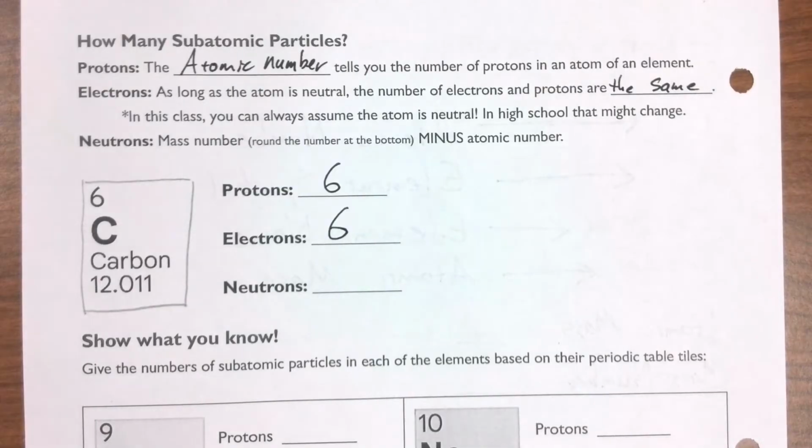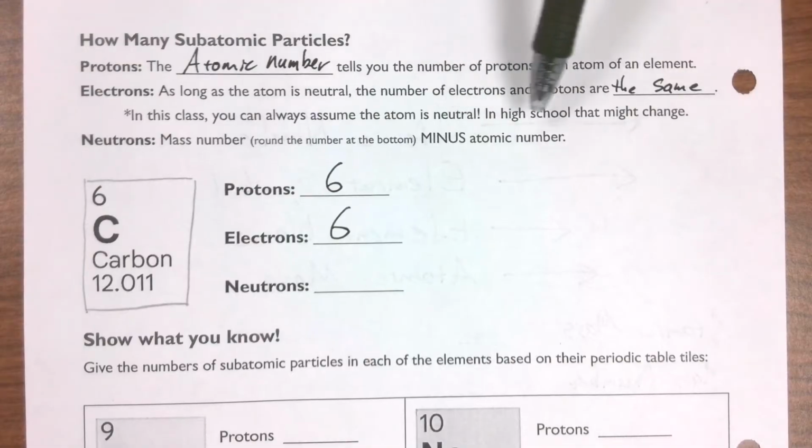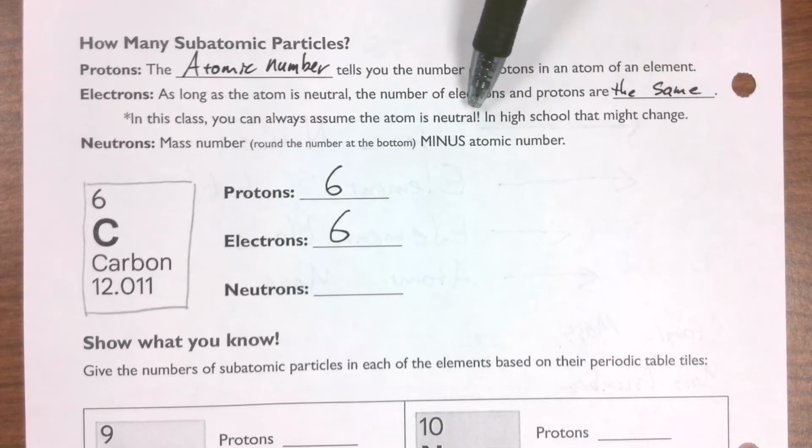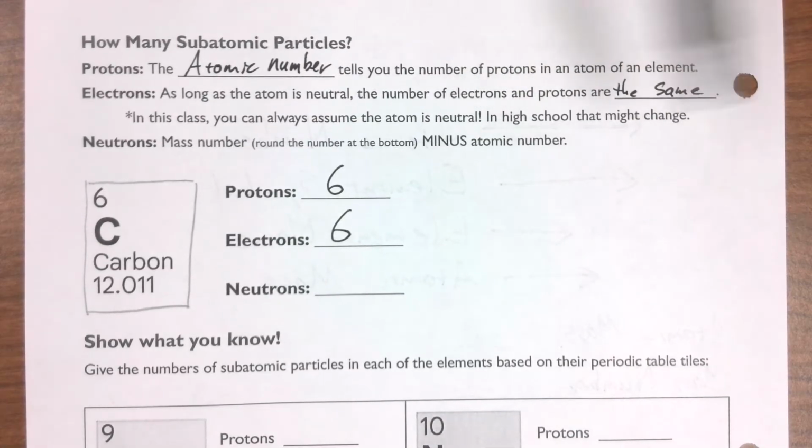Now, whenever I tell students that, they're always like, how do we know if it's going to be a charged atom or a neutral atom? In my class, you can always assume that the atom is going to be neutral. In high school, you might start looking at things called ions, which are charged particles. I don't think we'll really look at that in our class very much, if at all. If we do, I will make it very clear that we're looking at a charged atom, but overall, you can assume that the atom is neutral if you see it in my class.